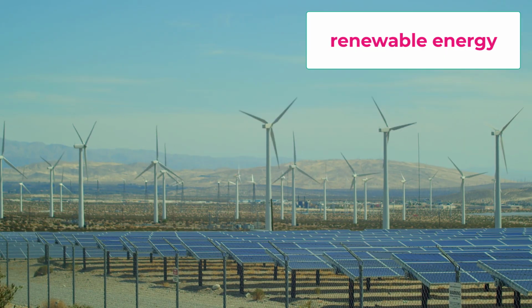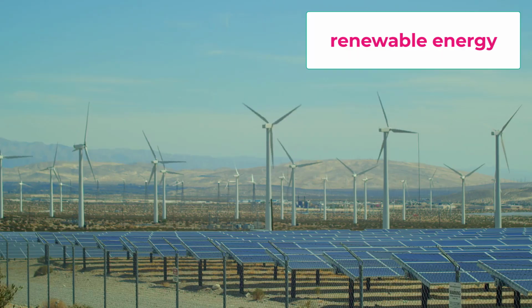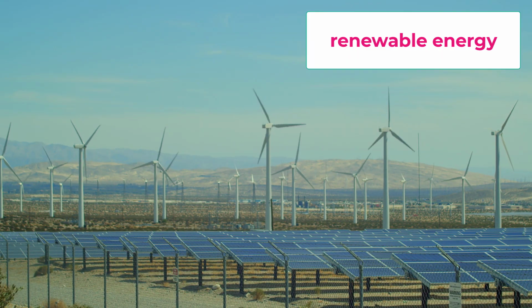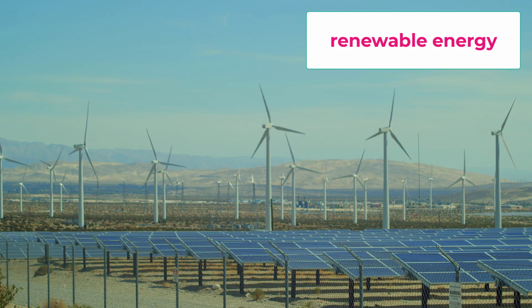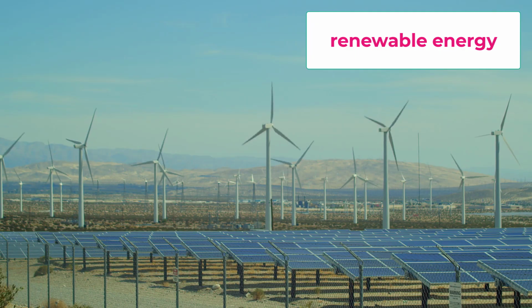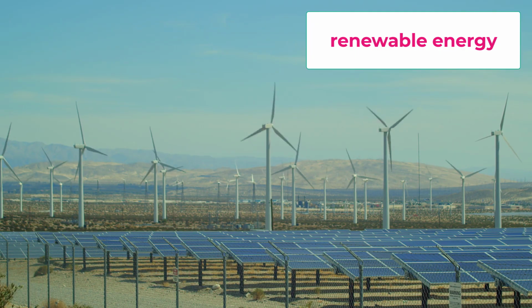We can look at using renewable energies or renewable sources. So renewable energy is about using power sources that can be renewed. Things like the sun, using solar panels, for example, or using the wind to produce energy rather than using materials that are going to run out one day, things like coal.